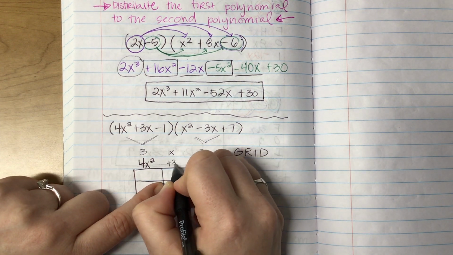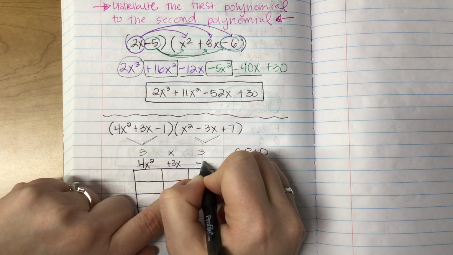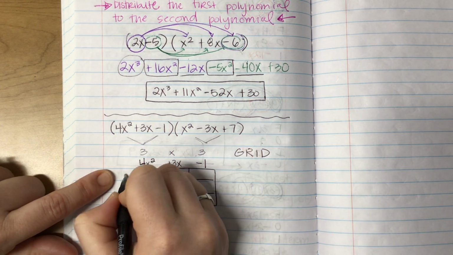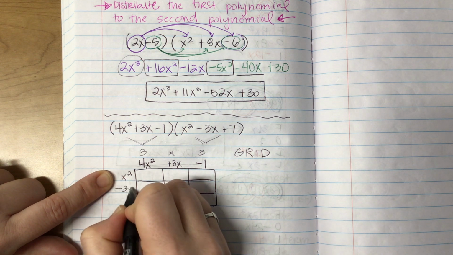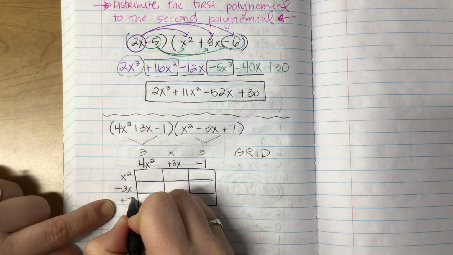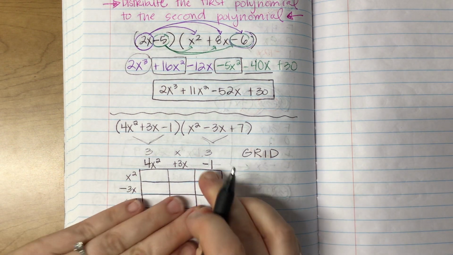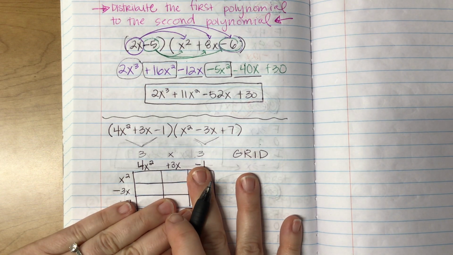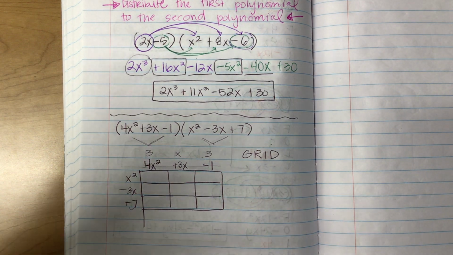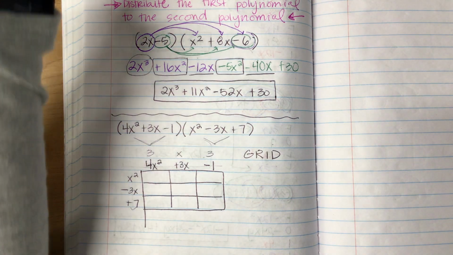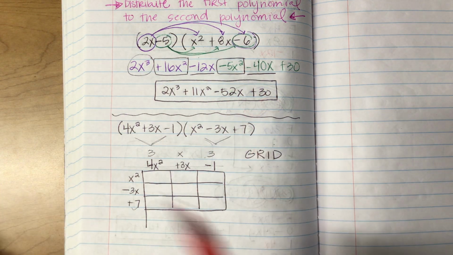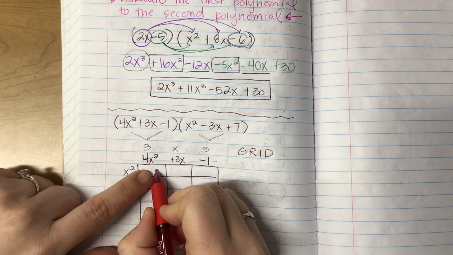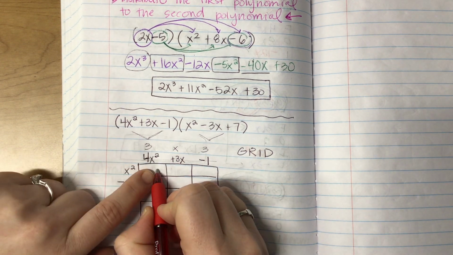So it's positive 3x minus 1. And here I have x squared minus 3x plus 7. Now this would work for a binomial times a binomial also. You could make a 2 by 2. It's just a little bit more work than I think foiling is. And so then what you do is you put the answer to the multiplication in here.